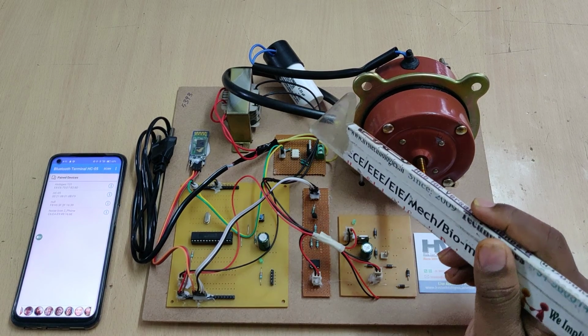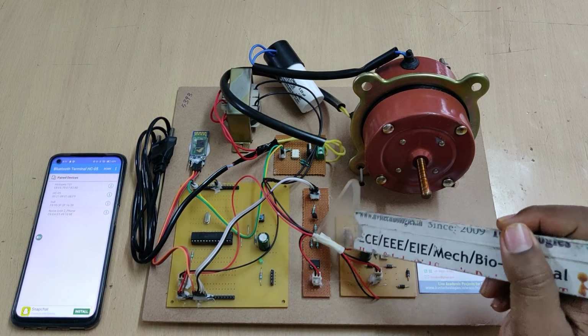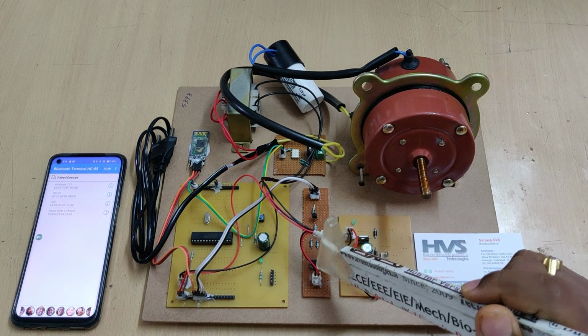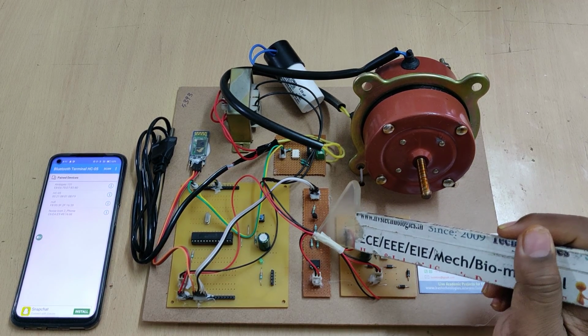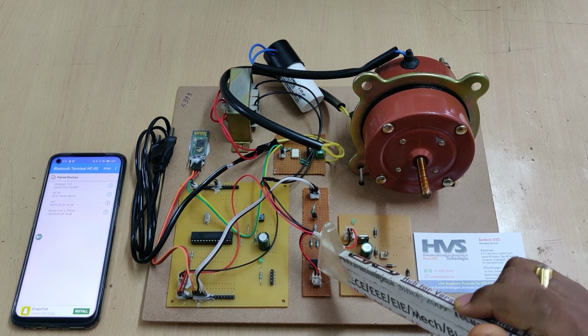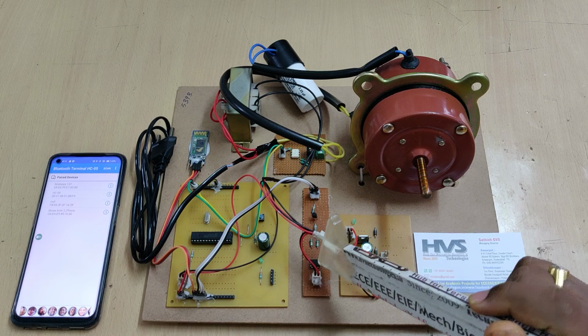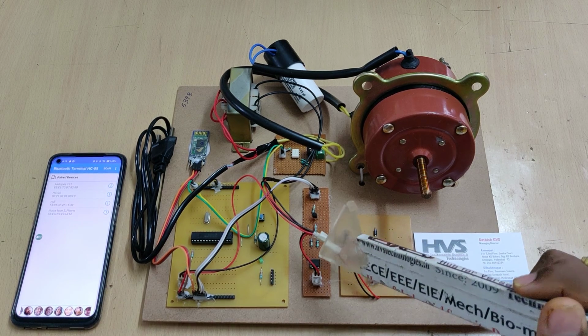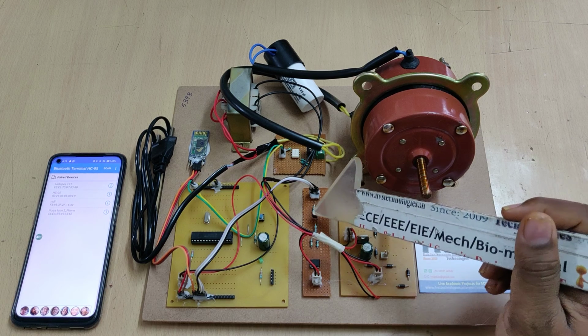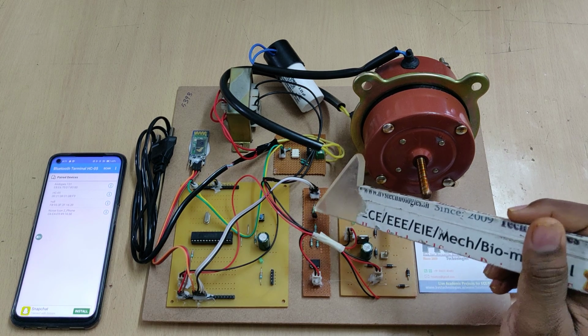In order to find the zero crossing, we are making use of this circuit. It consists of a DB107 full wave bridge rectifier, a potential divider circuit and a BC547 transistor. The bridge rectifier converts the 12 volts AC to 12 volts pulsating DC, and the pulses are given as input to the transistor base.